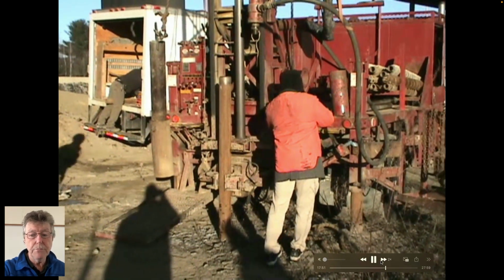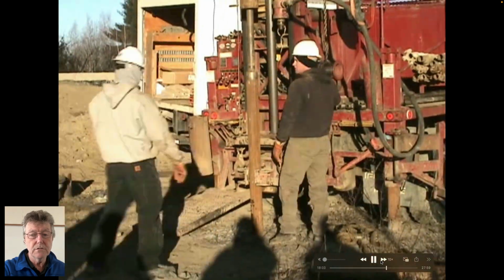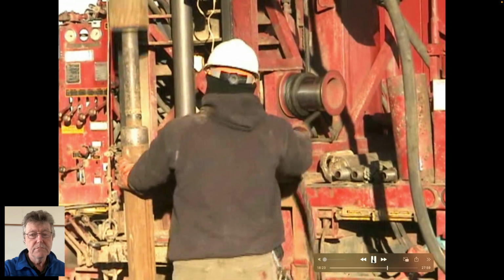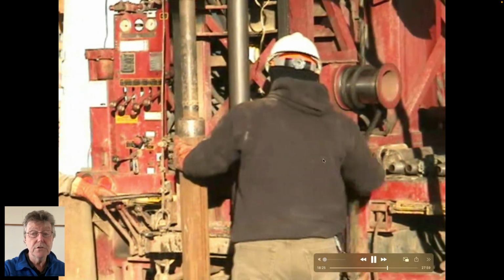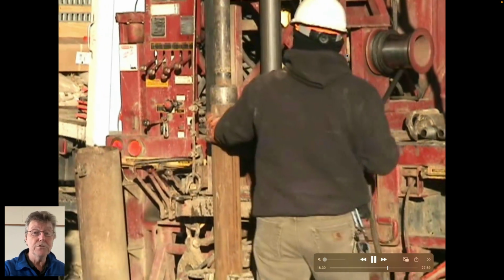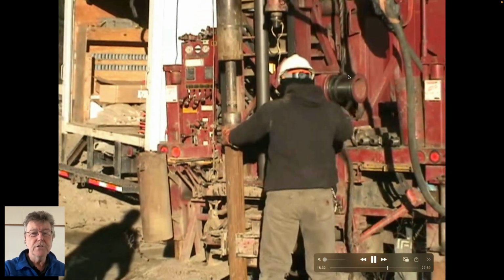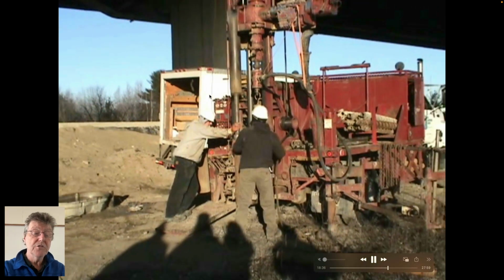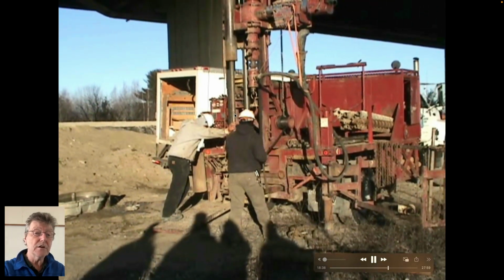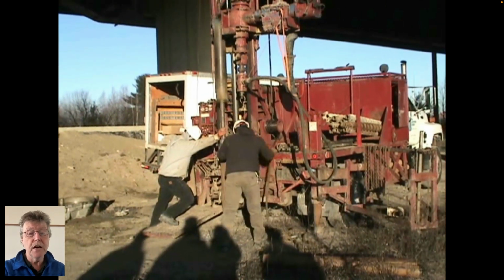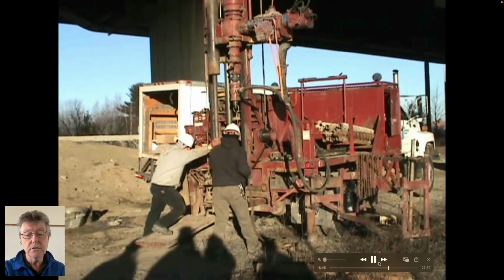Getting some samples out here. So you see exactly that. You tighten on this. You're not pulling up this weight, which is much heavier than you, with this amount of effort. You just tighten it on the capstan, and the capstan provides the motive effort. You measure how many blows it takes to go down a foot. You record it, and then you recover the sample, which I guess they're going to do with this.